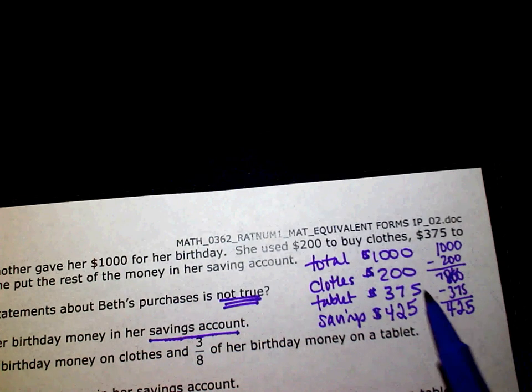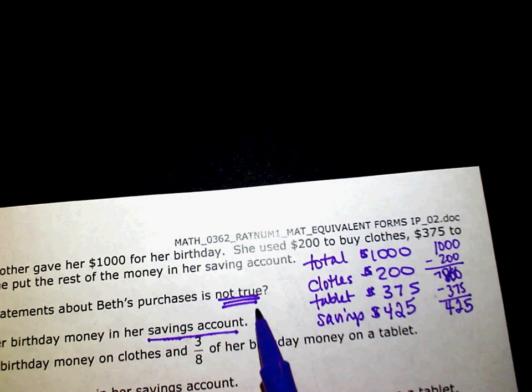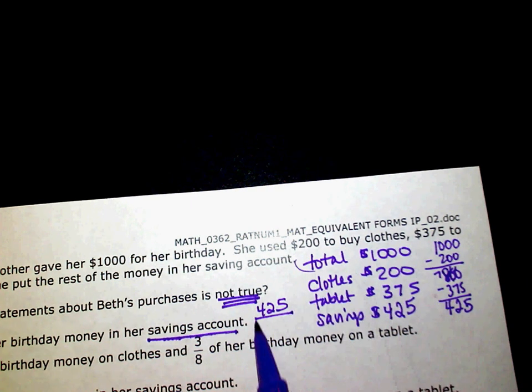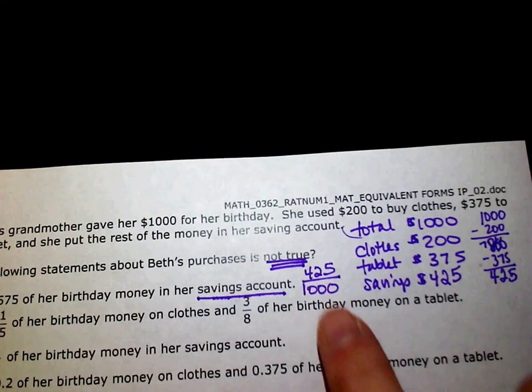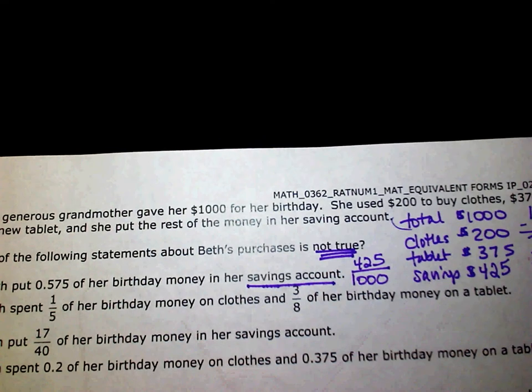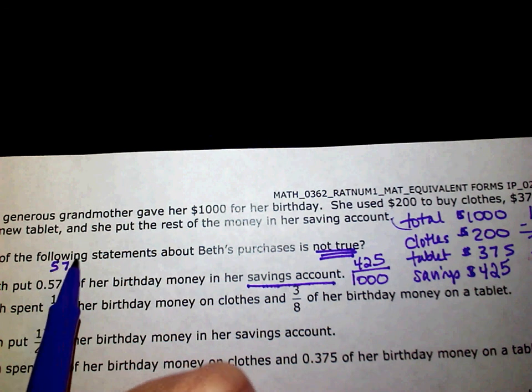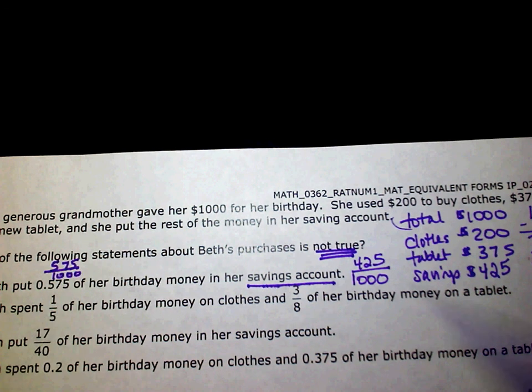It's 425 over total. Well, where was my total? Remember, she got $1,000, which was great, from her grandma. Does that match? Well, this is 425 thousandths. This is 575 thousandths. Those do not match.